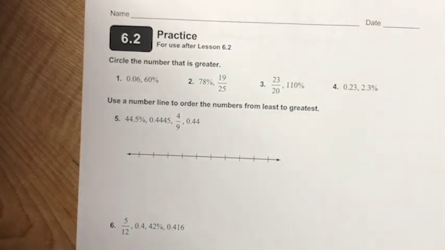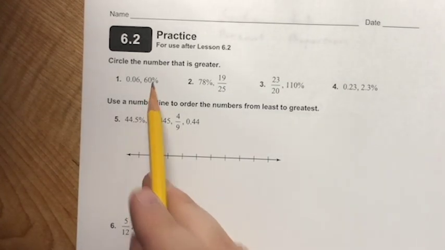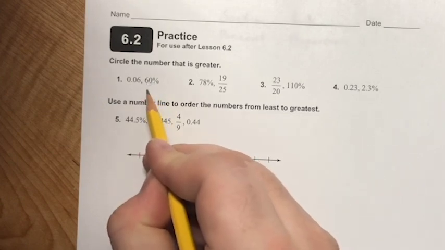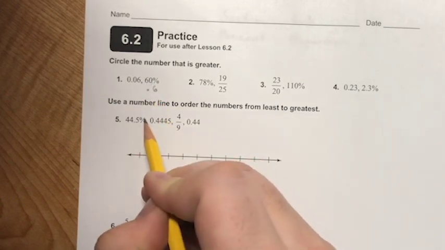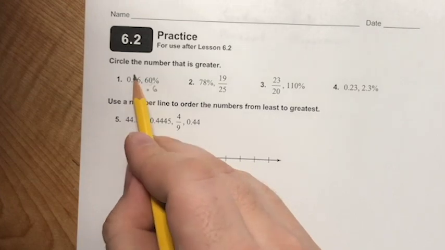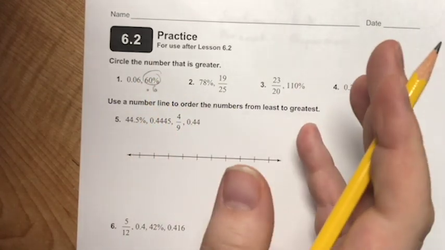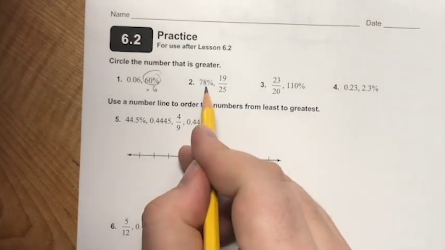Here I have number 1. I am comparing 0.06 and 60%. So the easiest thing for me to do is to change this number right here into a decimal by moving the decimal point to the left, and that would become 0.6 when I'm done. Looking at that, which one is the biggest number? Well, the biggest number is 60%. That's it.